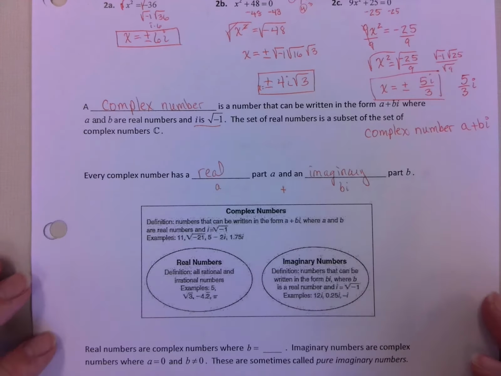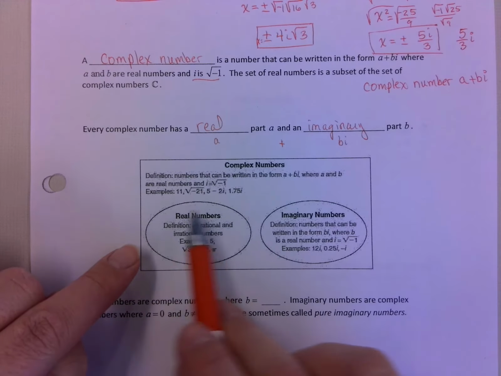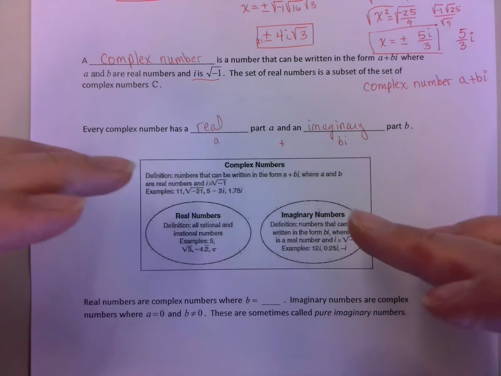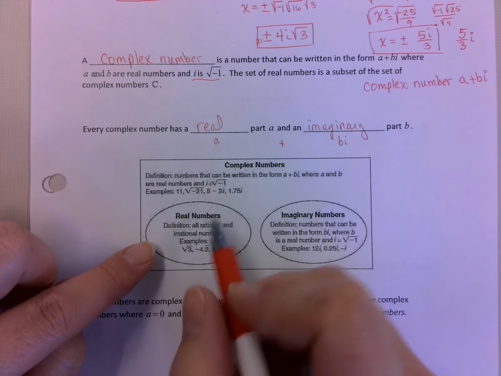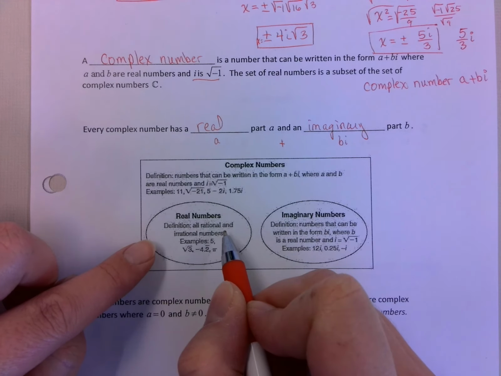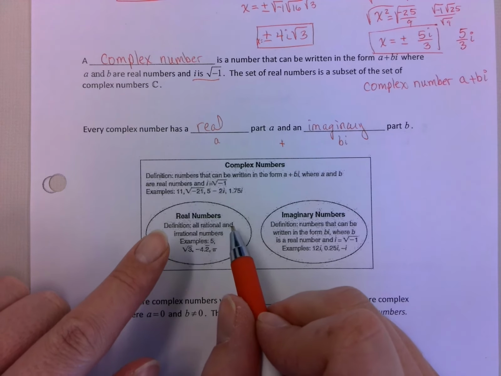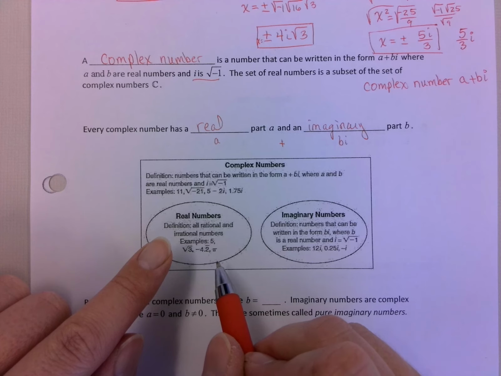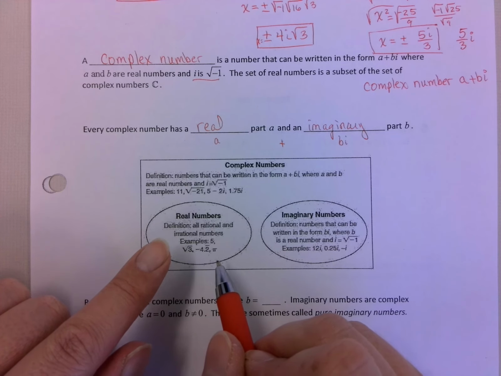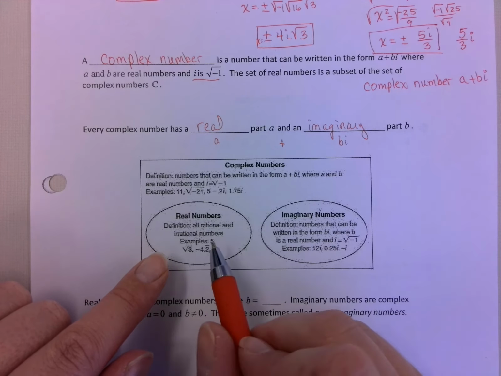So if we can go way back earlier in the year, we talked about the real number system. We had a whole note card, and it was the real number system. And the real number system is split into rational numbers and irrational numbers. So if you remember the real number system, we had real, we had irrational. Underneath real, we had integers, whole numbers, and then natural numbers. But the only thing we didn't talk about were the imaginary numbers.